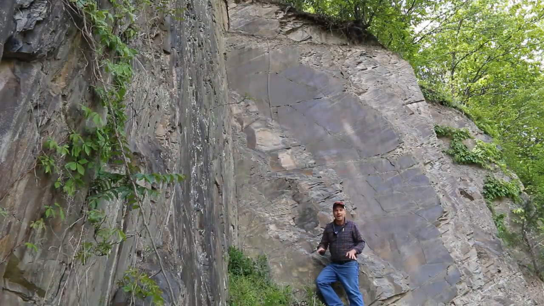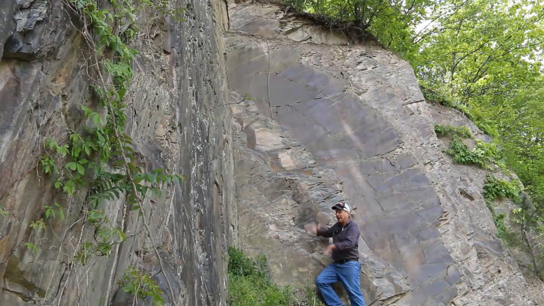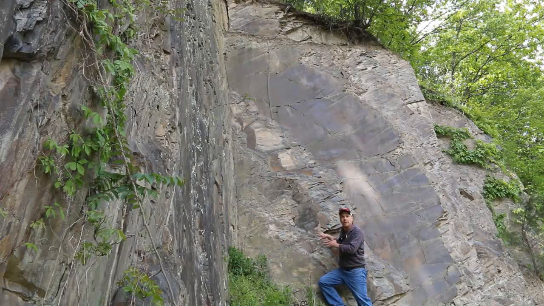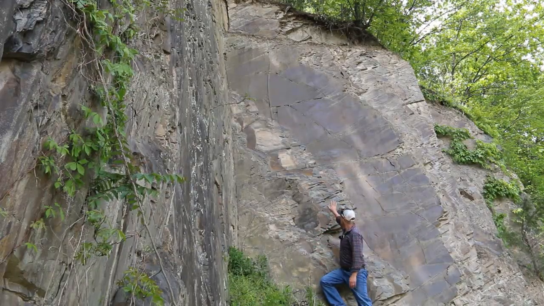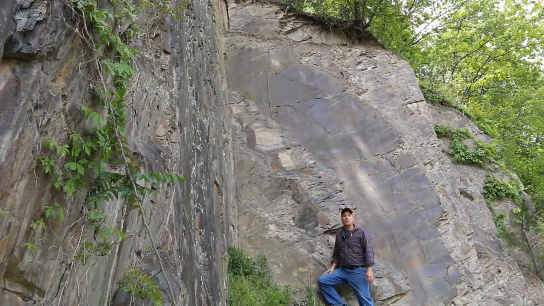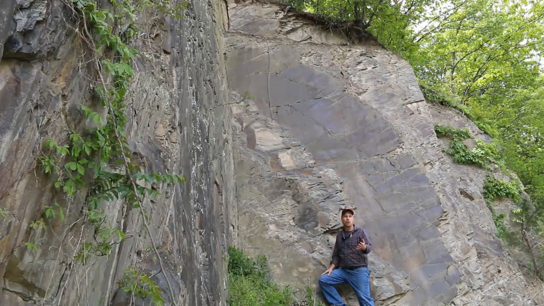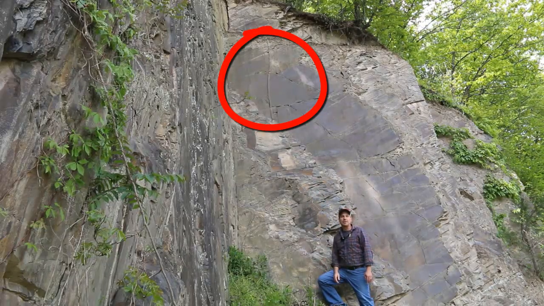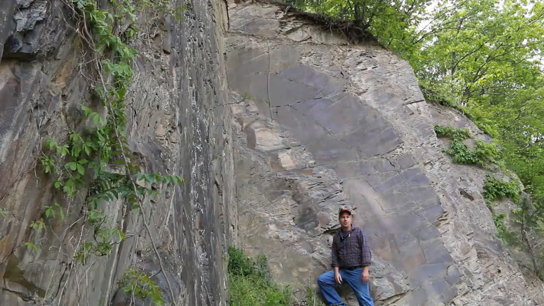So here I am at the bottom of one of these beds, the bottom of an outcrop. You know, there's the top, I'm at the bottom, but also this is the bottom of a bed. So this surface here is the bottom of one of these turbidity current beds, okay, one of these turbidites. And you can see right up above me there, there's a distinctive primary sedimentary structure. Let's take a closer look at it.